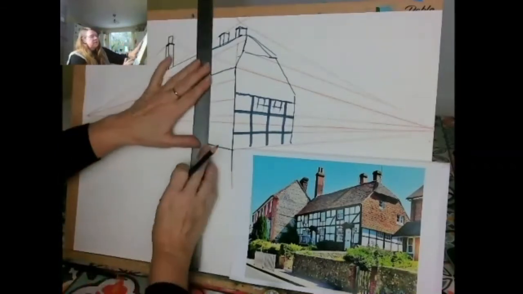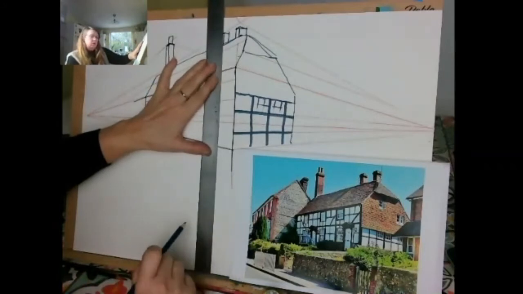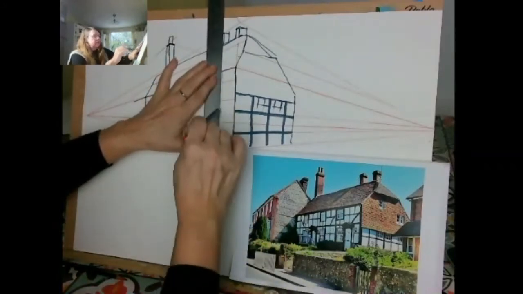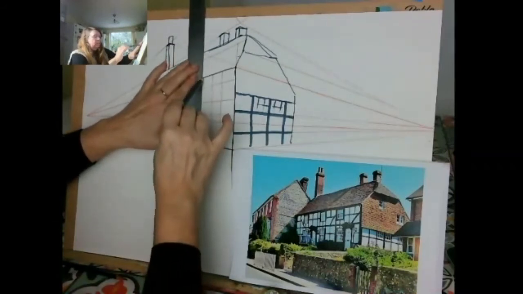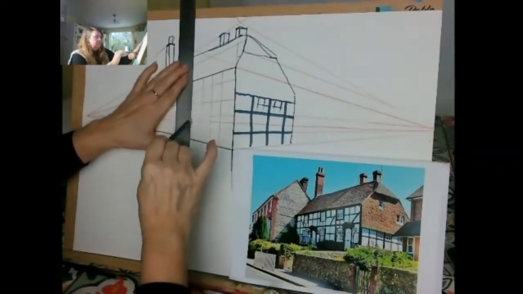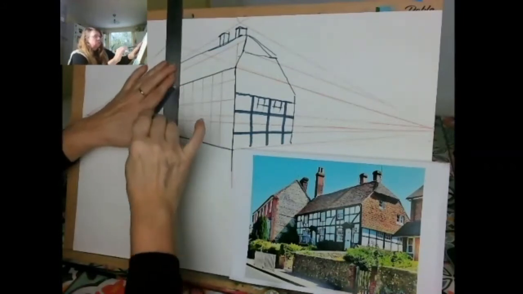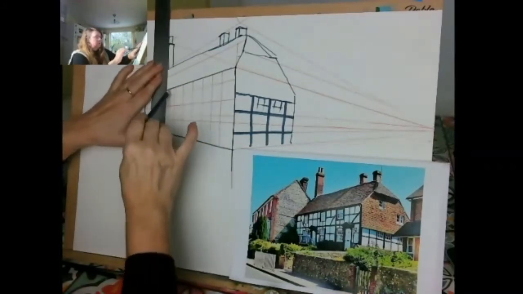And then I'm going to divide it up into chunks to put a door in. And pull out the door, and then the window, and then there's a big bit, and then there's a door, and another window.